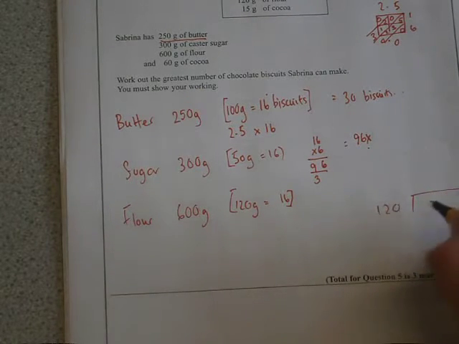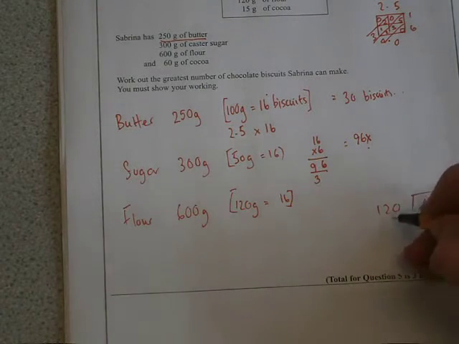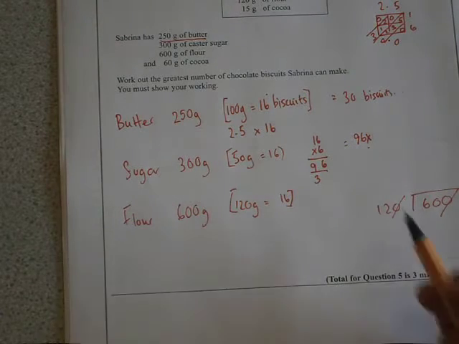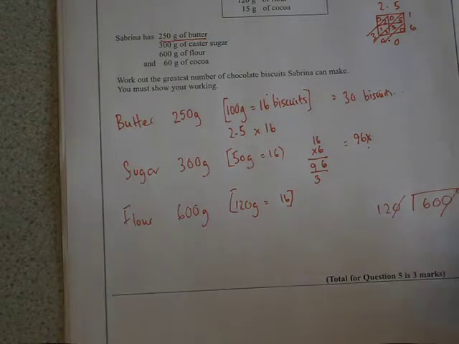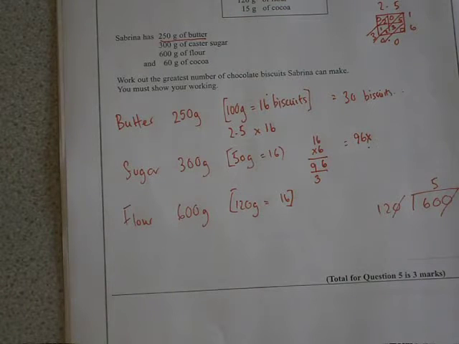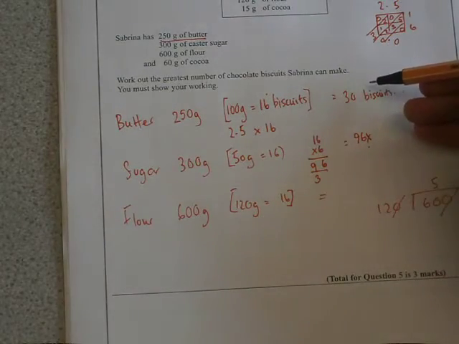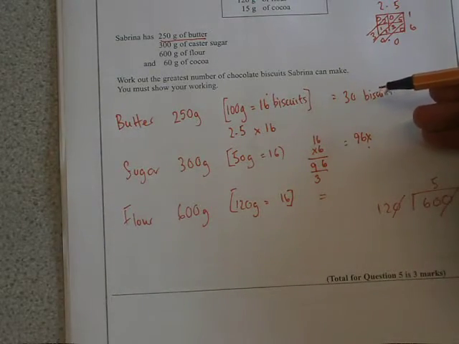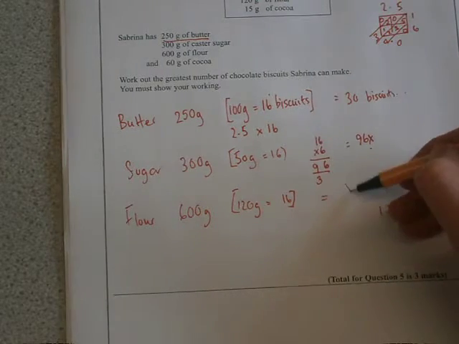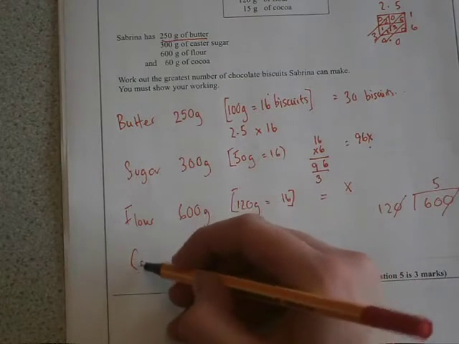So 120 into 600, which is the same as doing 12 into 60. So that would be 5 lots that can be made. So again, I know that that's too big because I've only got enough butter to make 30 biscuits. So I know that that's not going to be correct. So I'm going to say that one's wrong as well.